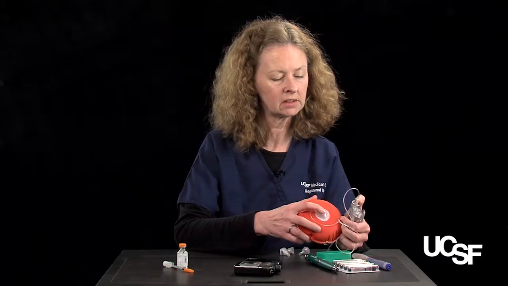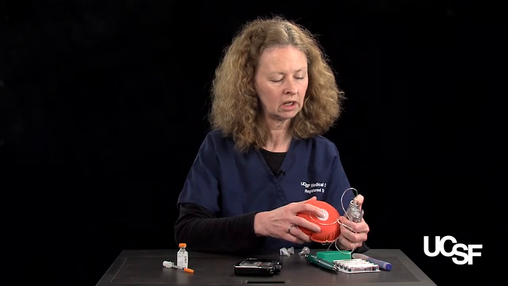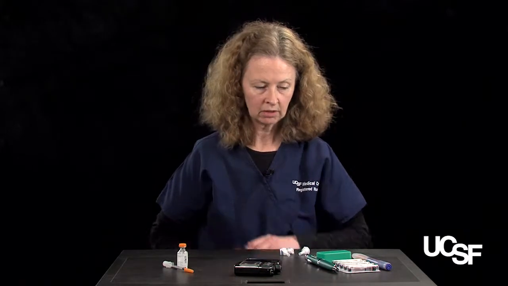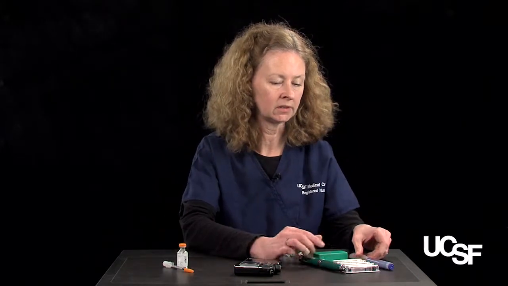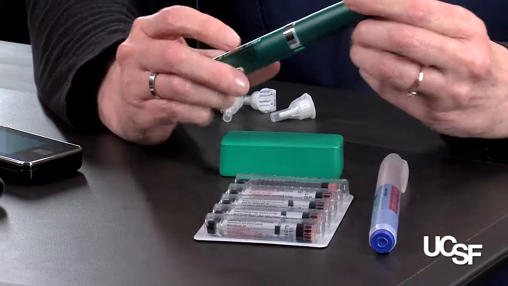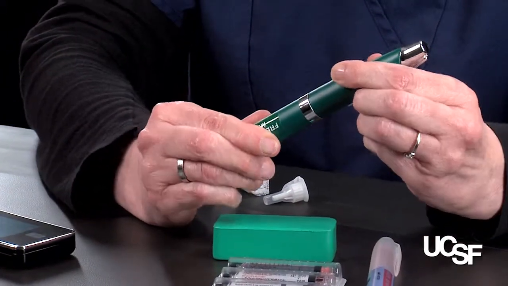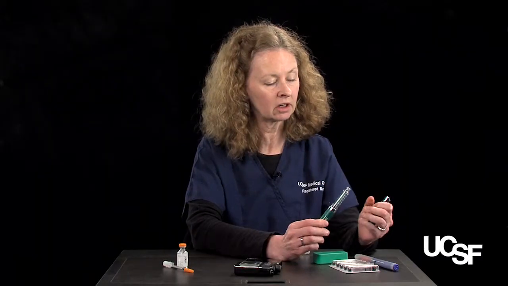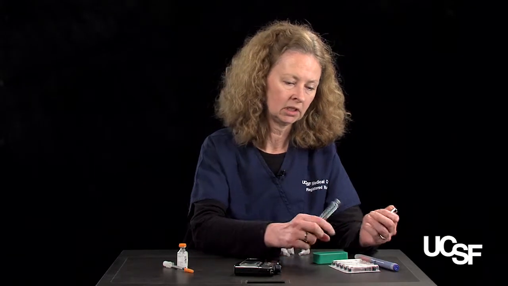So every 3 days, that system is changed out and a new set of insulin and insulin set are put in. So now we're going to look at the insulin pens. There are a couple of different insulin pens. Some are durable, where the cartridge is disposed of, but the pen is not, and the others are disposable. So let's look at the durable pen first.